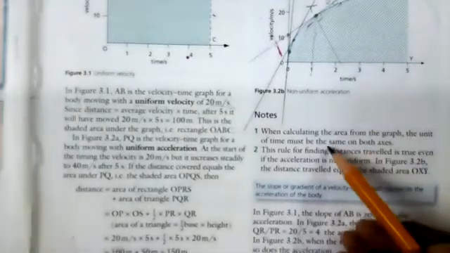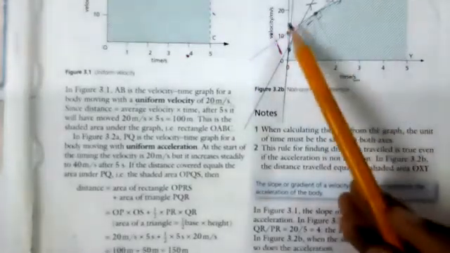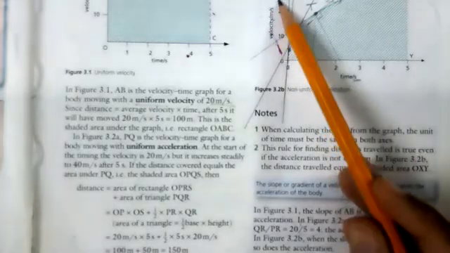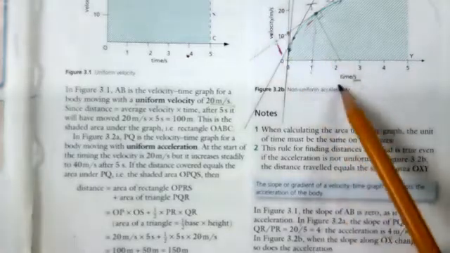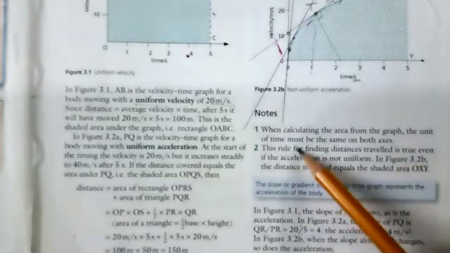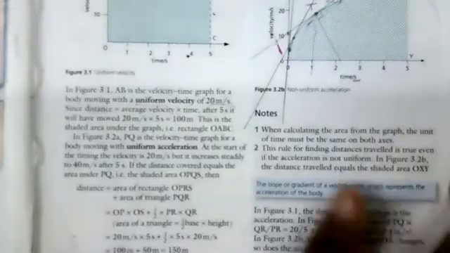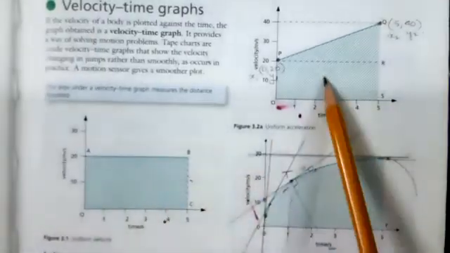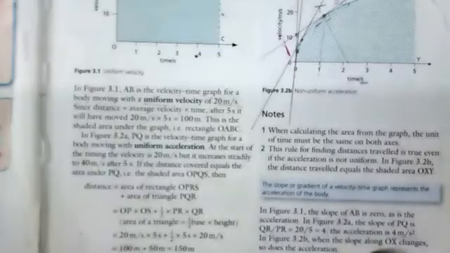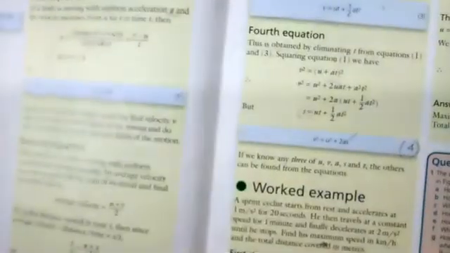Now, they have given a few notes here and they are worth noting. Please take care that the unit of time is the same on both the axes. If you have seconds, then velocity should be meters per second. If you have hours here, then velocity should be in kilometers per hour. So you should take care of the units. This rule for finding distances traveled is true even if the acceleration is not uniform. We have already discussed that. So whether the acceleration is 0, uniform or non-uniform, in all cases, the area under the graph will be equal to the distance traveled.